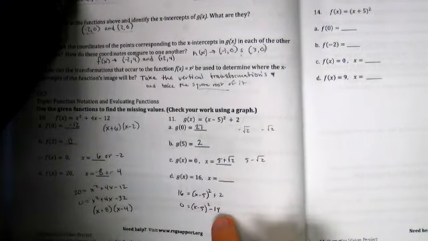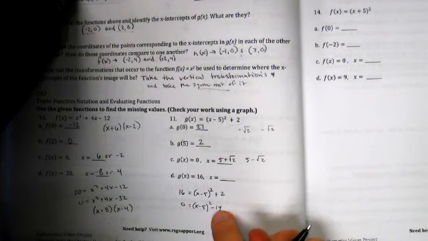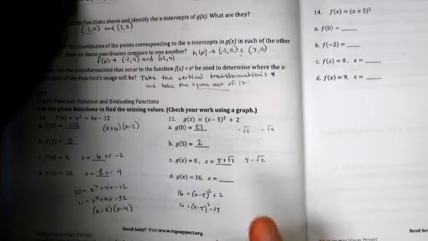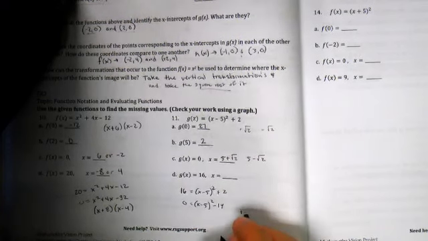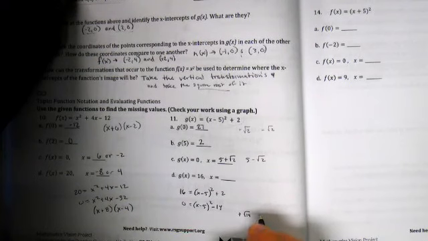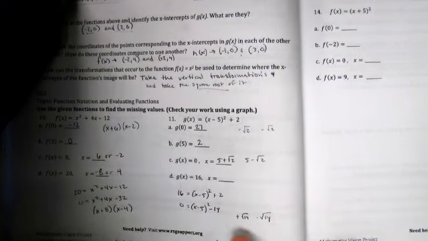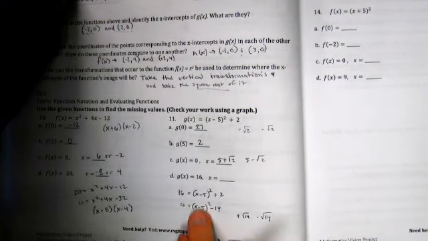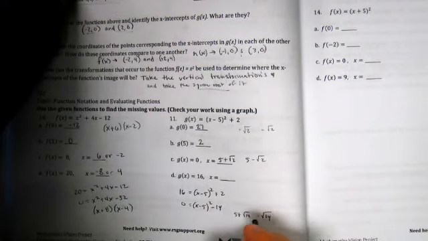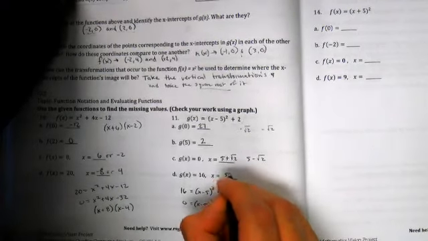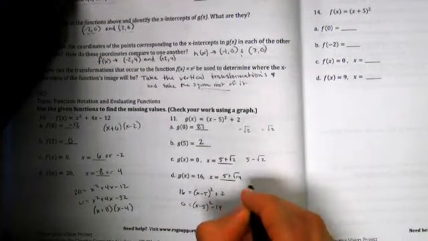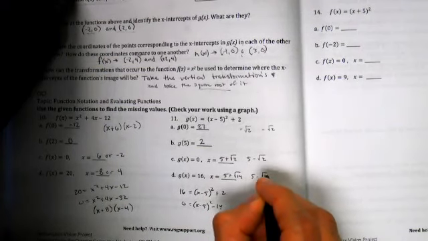Okay, so the square root of 14 is just the square root of 14. And we are moving to the right 5. So it would be 5 and 5. 5 plus the square root of 14. 5 minus the square root of 14.